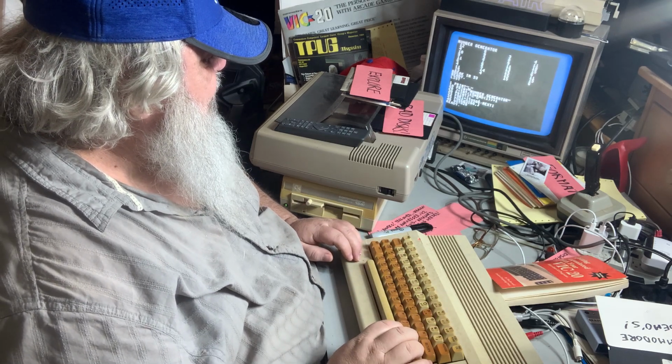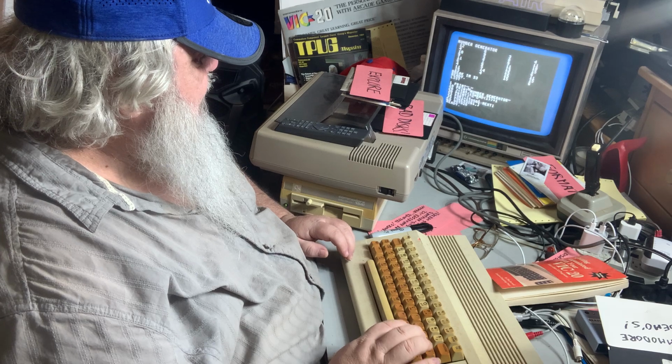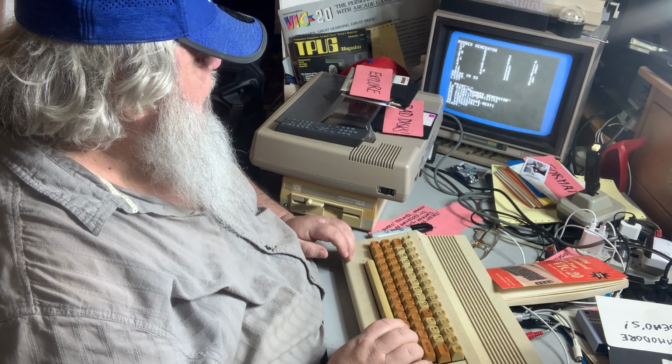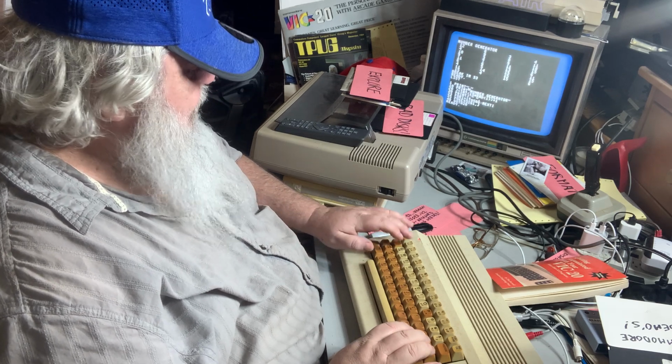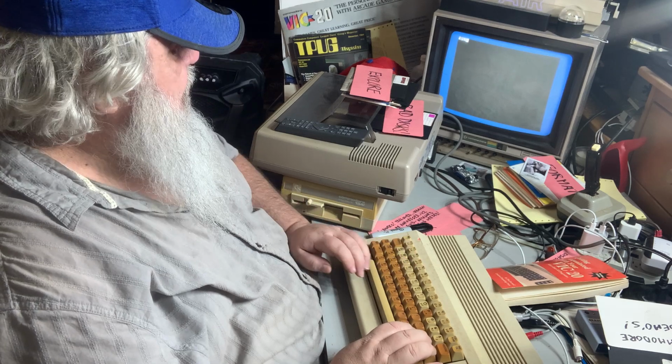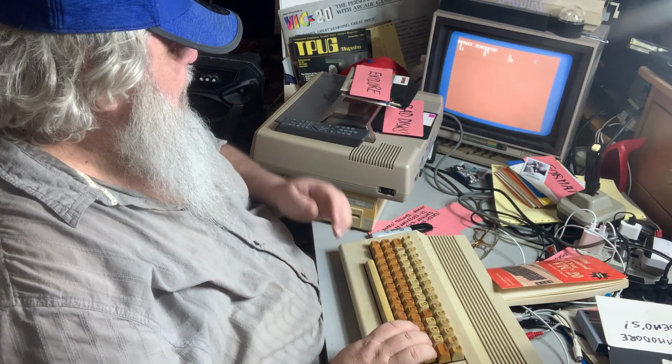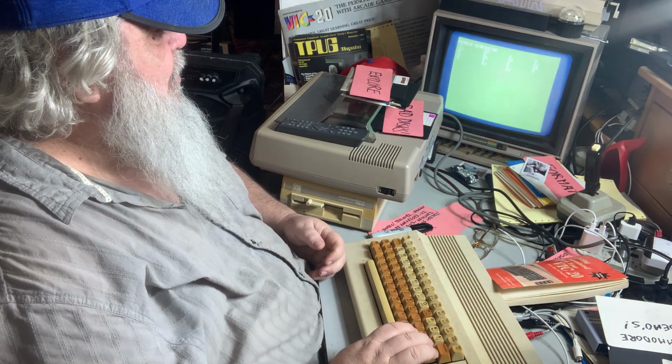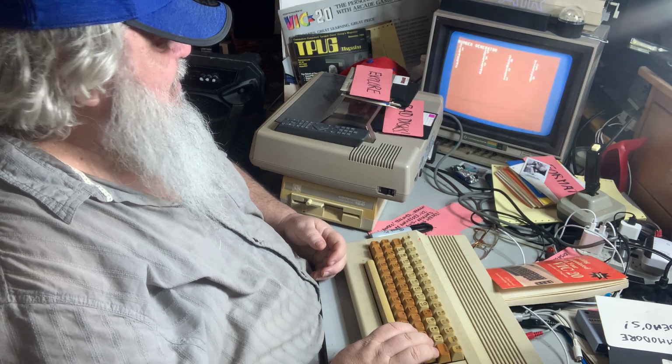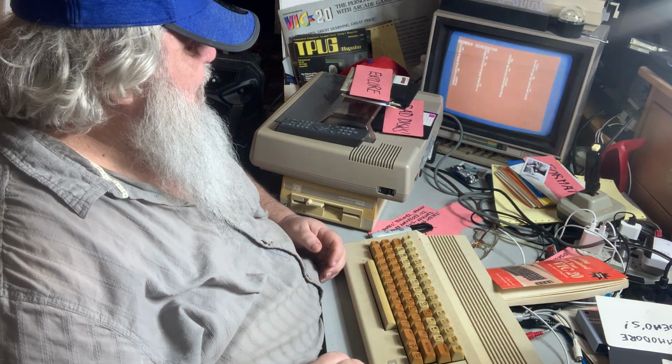Now, if we want to do something a little more exciting, and maybe a little faster, there, it's changing the screen color, and that is the same as whatever the random number was.